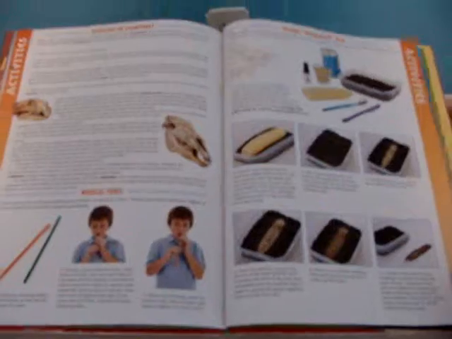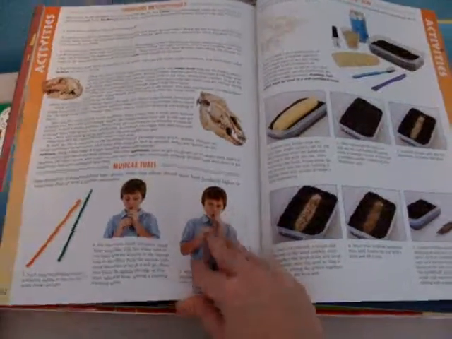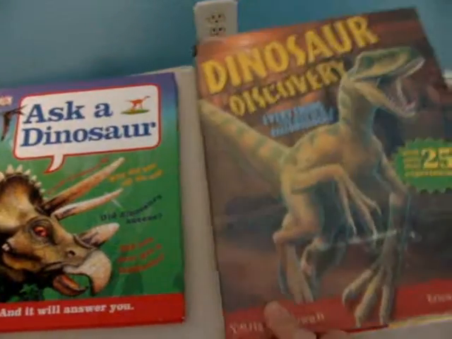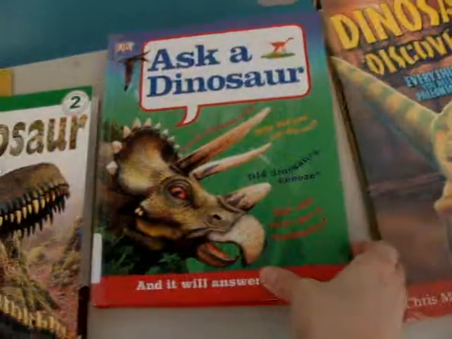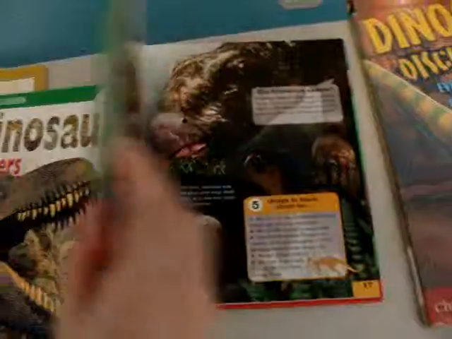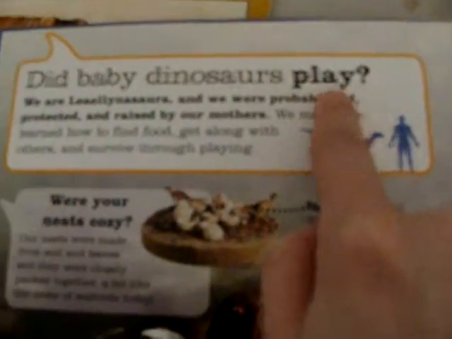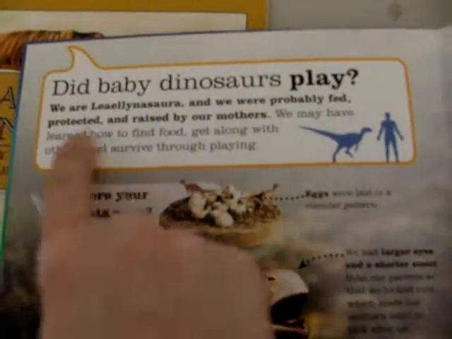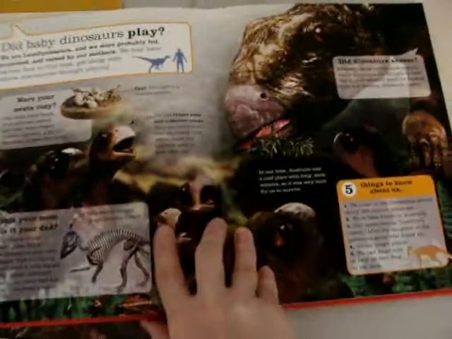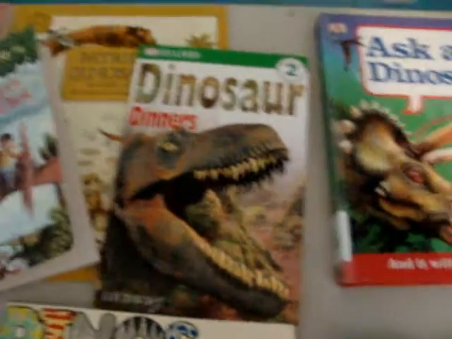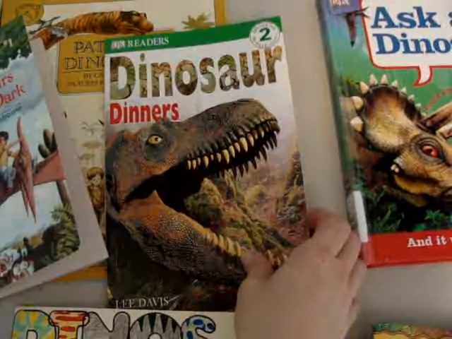And like here, we didn't do very many of these, but we did just take time to read the facts. Ask a Dinosaur is really a neat book because it's as though the children are asking the question and then it's written like the dinosaurs are answering them. So there's a lot of fun facts and great pictures in there. Dinosaur Dinners we already had. This is an easy reader.